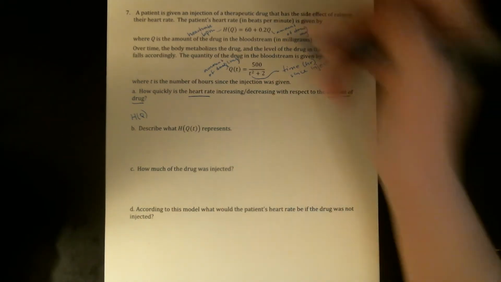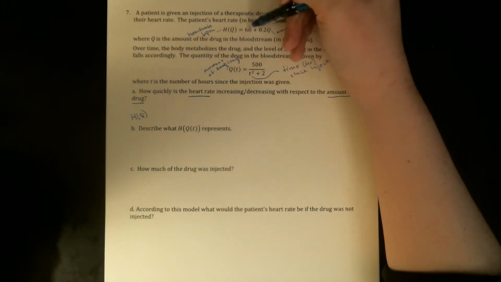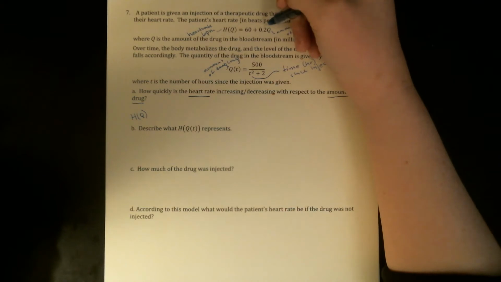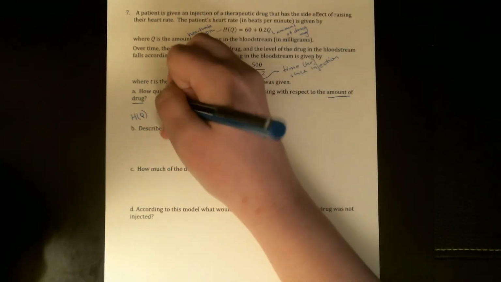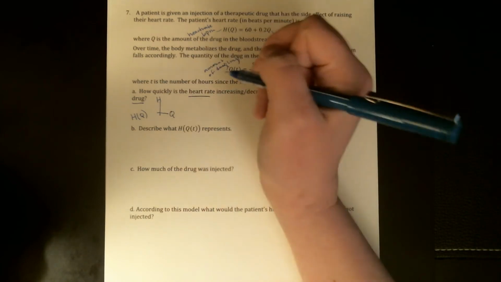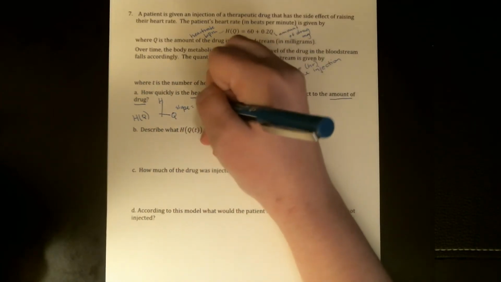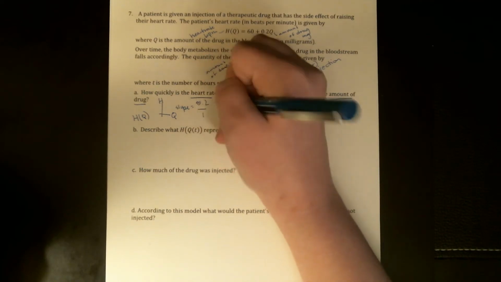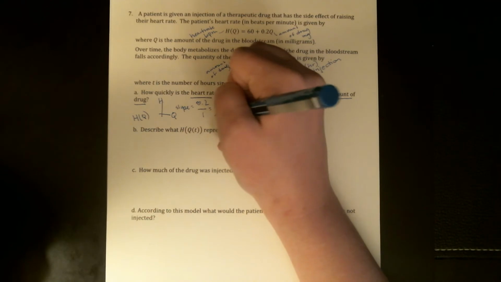So the h function tells me, this is linear, so the heart rate starts at 60 beats per minute, and it increases by 0.2 beats per minute for every additional milligram in the person's system. So because this is linear, I'm picturing h as outputs, q as inputs, and if my slope is equal to 0.2 over 1, that's going to be change in h over change in q.